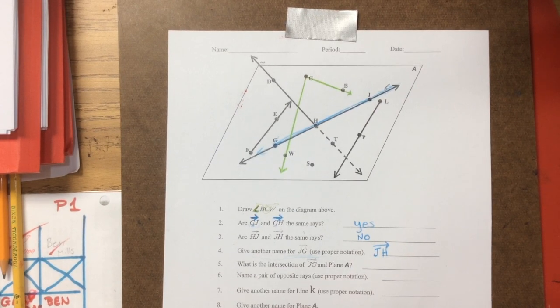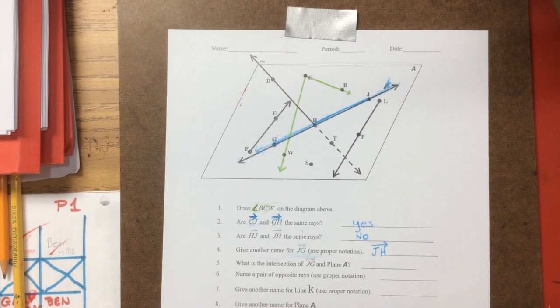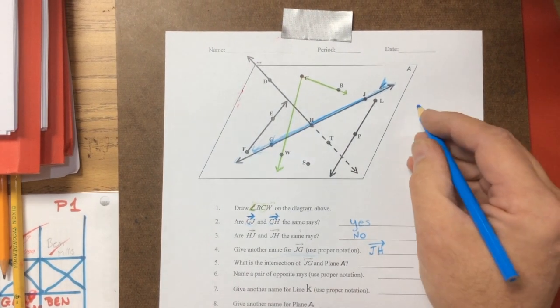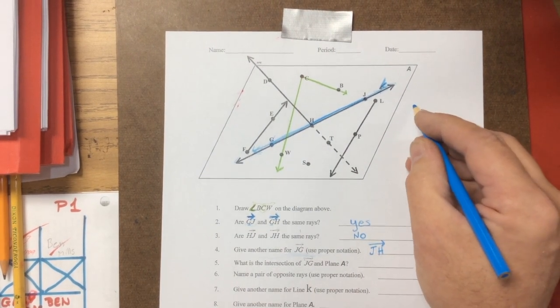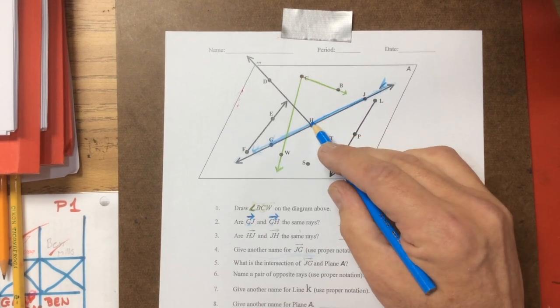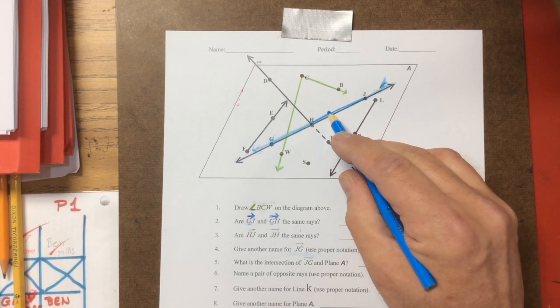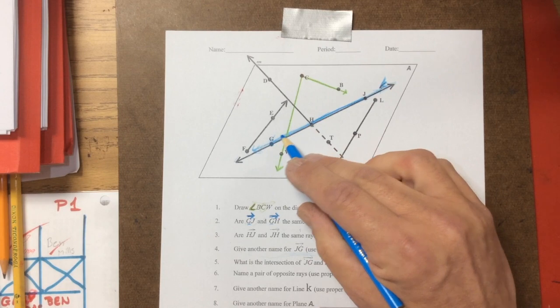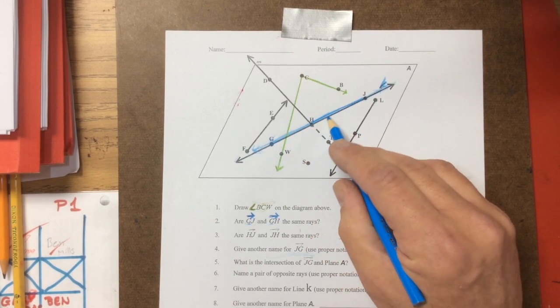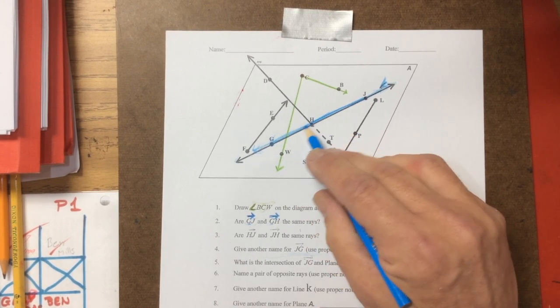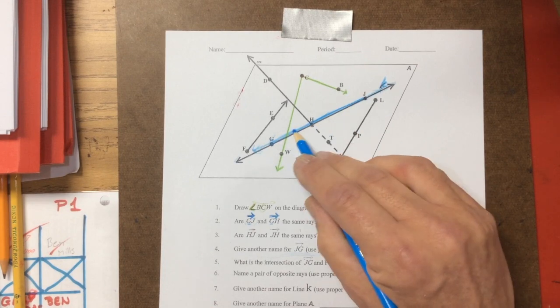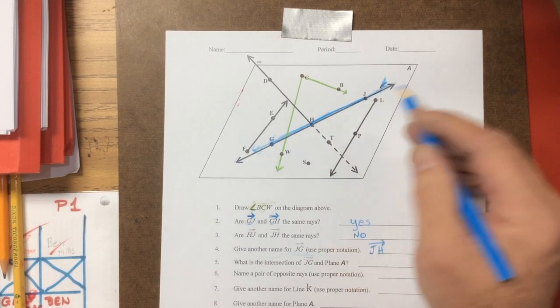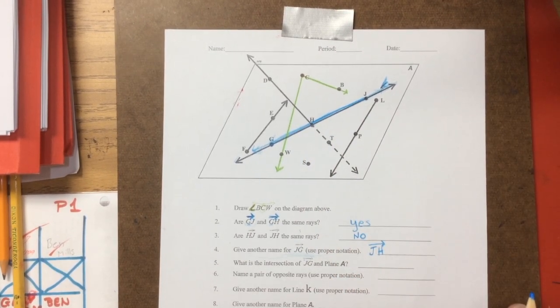They form a line, but they are not opposite rays. In order to be opposite rays, you need two things. They've got to share an endpoint. Two rays have to share an endpoint, and then the directions that they go have to make a straight line, have to make a line. That's what makes opposite rays.